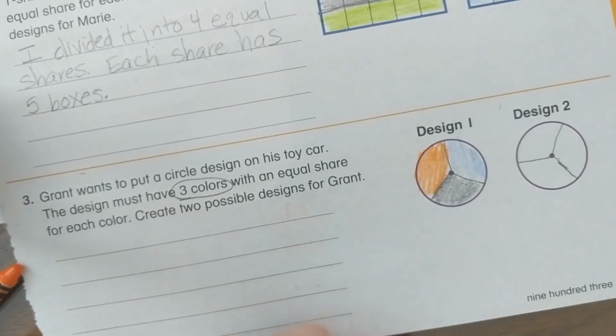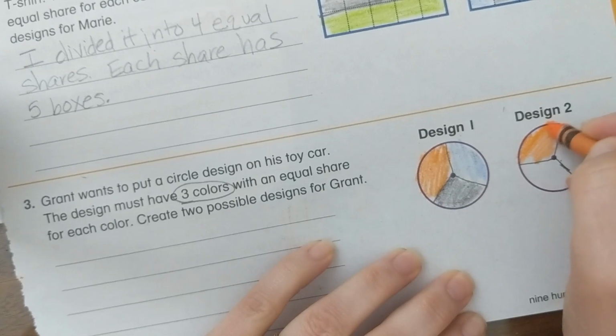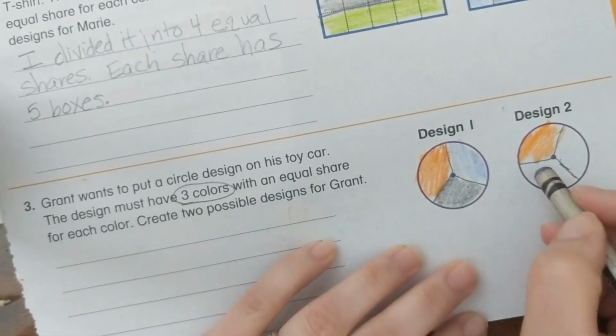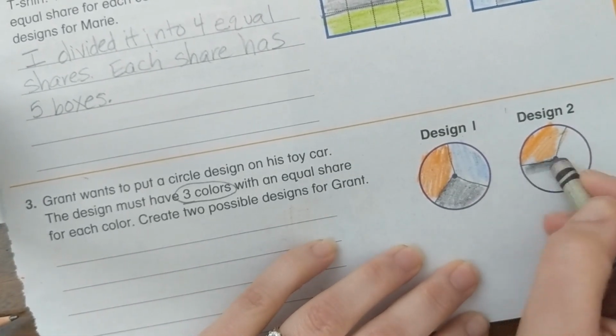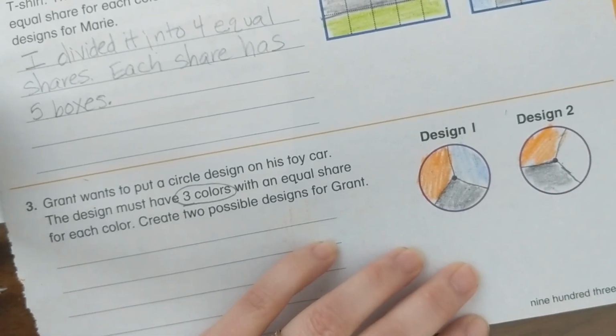Okay, it's the same thing, but in just a different spot. So orange is here now. Gray is a little bit to the side now. And now blue.